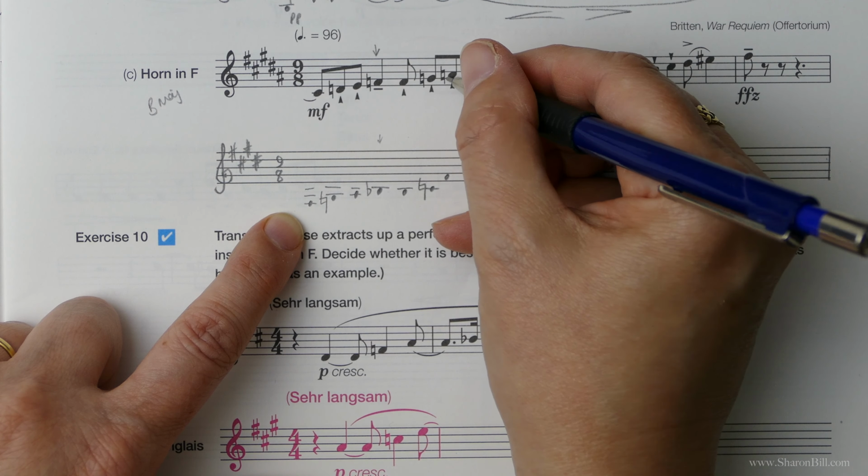So this is a C that we need to raise, and it's going to put it back to the key signature. That's all that it's doing. It's showing us that the key signature is back in action, so we just need to put the sharp to show that's back in action. Again, it's doing nothing new. It's just showing us that that natural sign is gone.